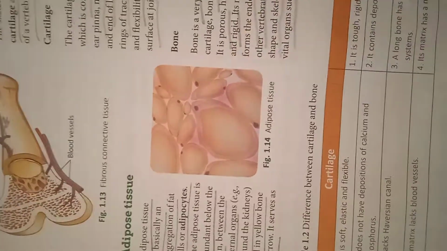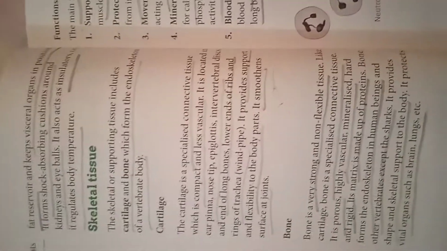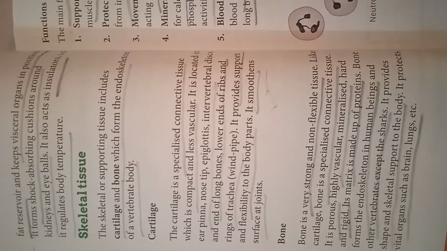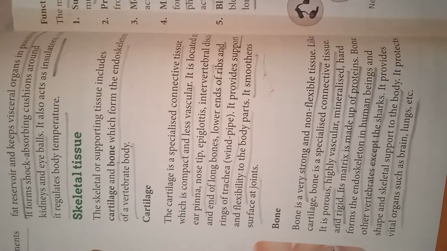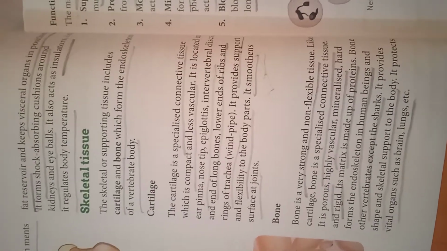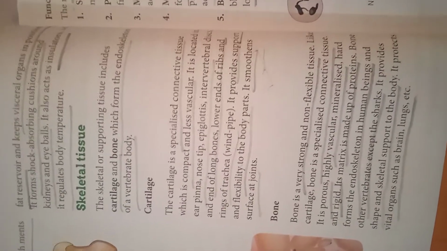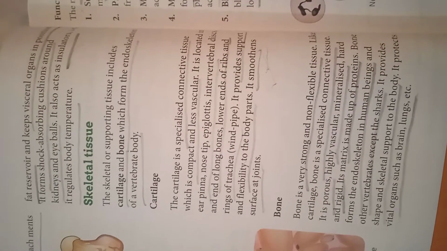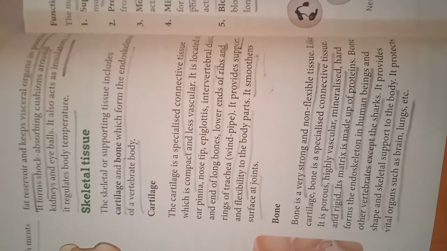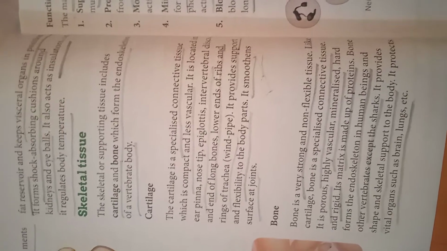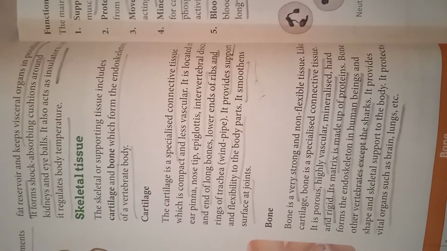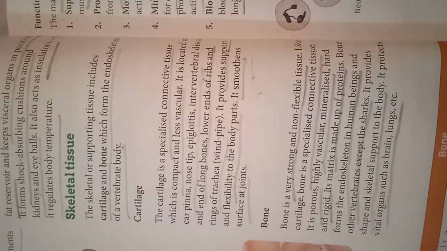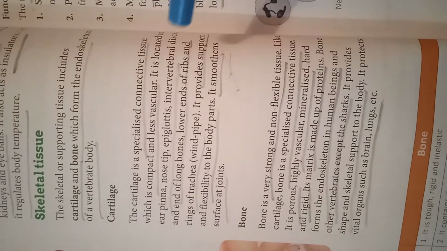So what are visceral organs? It means the delicate internal organs of our body, for example, lungs, heart, kidneys, and different organs of the reproductive system. So it is protecting them, covering them, like a shock absorbing cushion around the kidneys and eyeballs if something happens. So they are protecting these very delicate organs, and it also helps in regulating our body temperature, for maintenance of the body temperature.